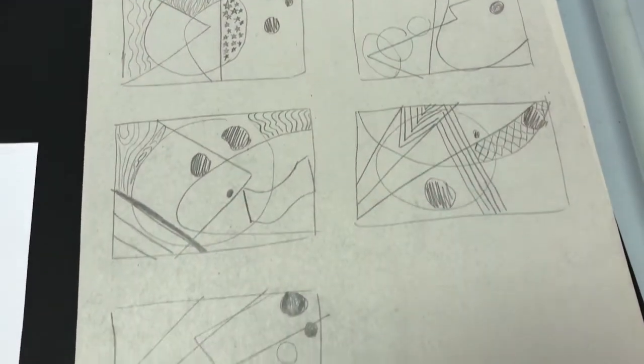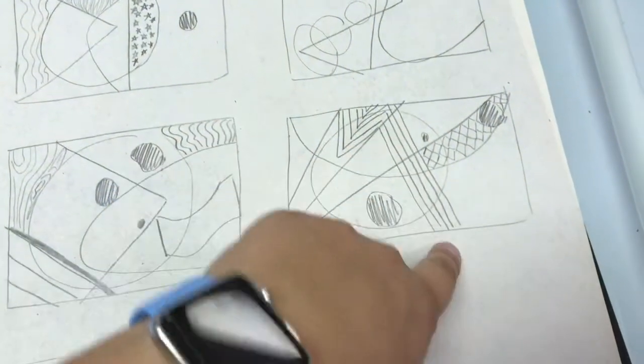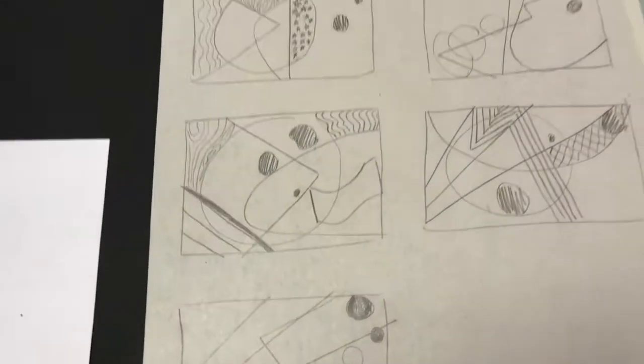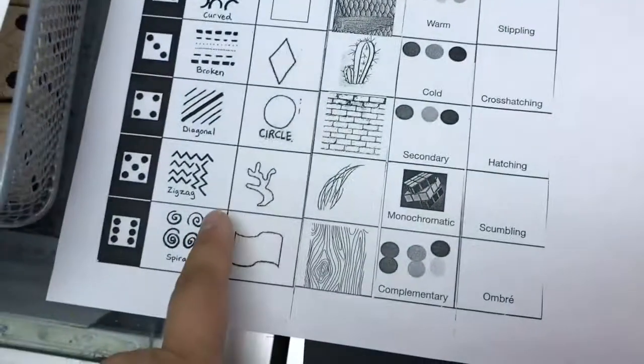Remember, we are simply planning our space. You can choose to make your lines go big, or you can choose to make them be in small spaces. It is your choice. The only thing being determined by the die is which pattern you will be drawing.